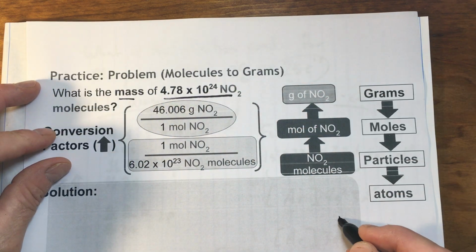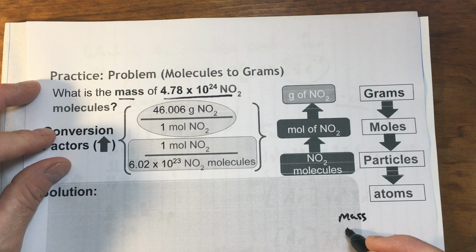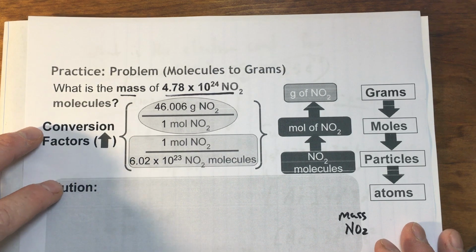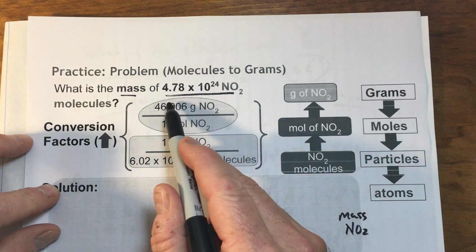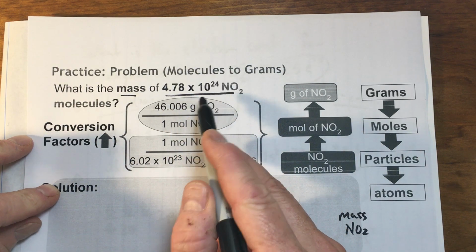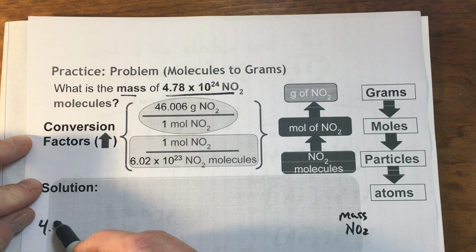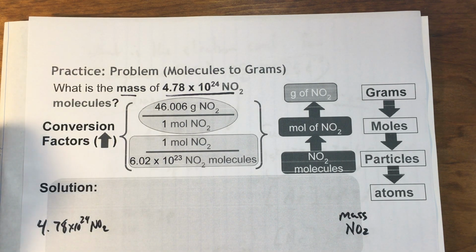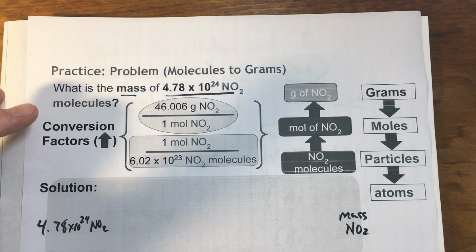So you can kind of say I'm shooting for the mass of NO2, and that's my goal, and you want to have it set in your mind. But I'm starting from a number of 4.78, I'll put it all the way over here, times 10 to the 24th NO2s. But now I need to know how many conversions.